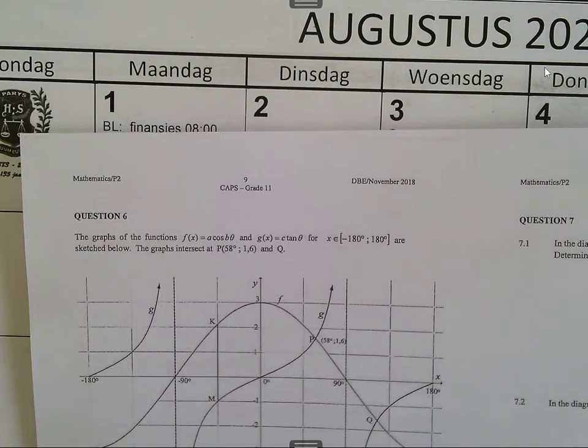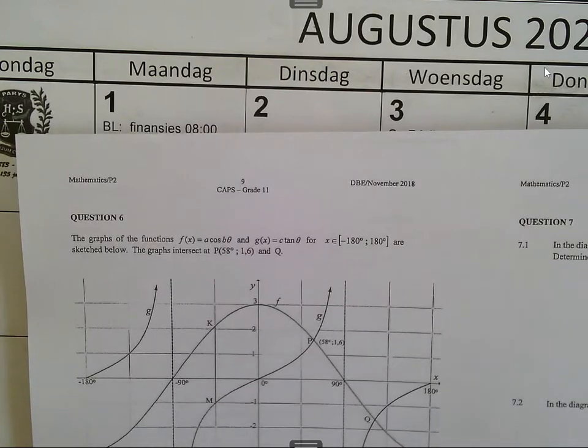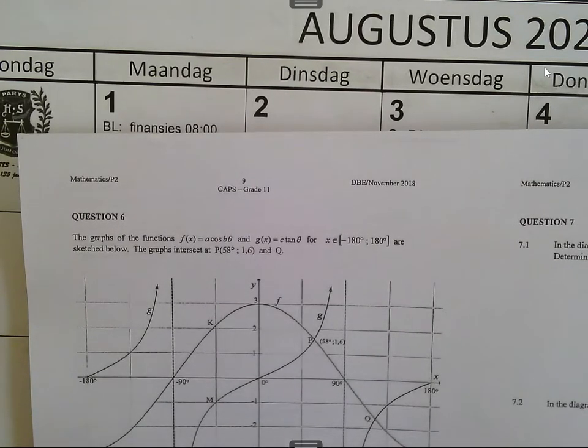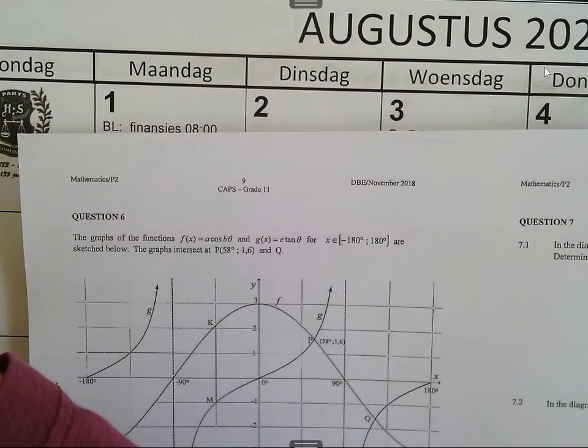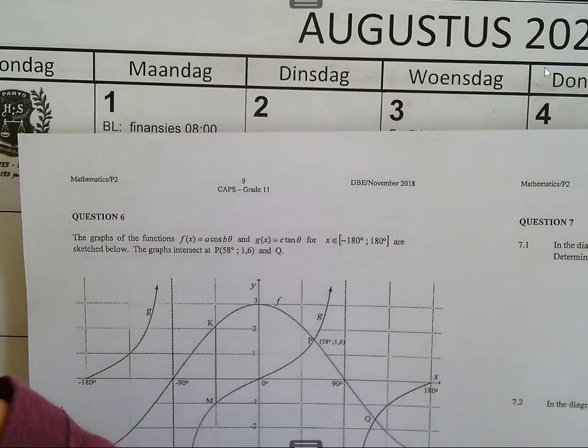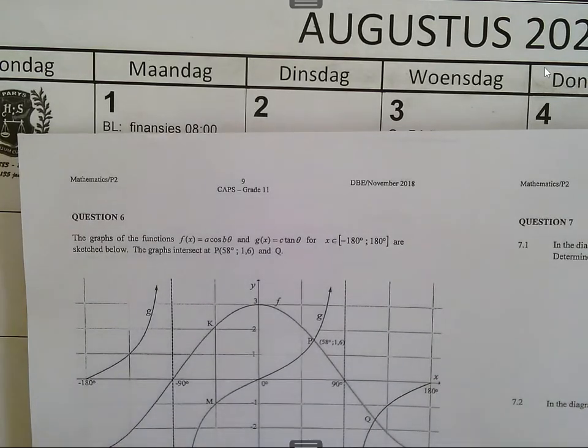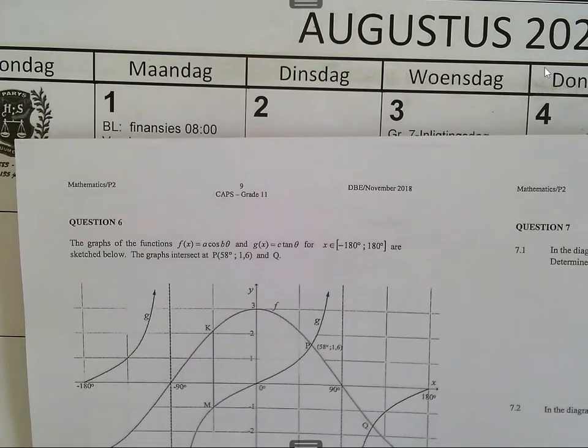Now, do you know that when you've got a tan graph, you know where the critical points are? A standard tan graph, where is it? 45 degrees. Well done. So do you see negative 45 is a critical point? Okay, so let's see if you can answer that question. One mark.